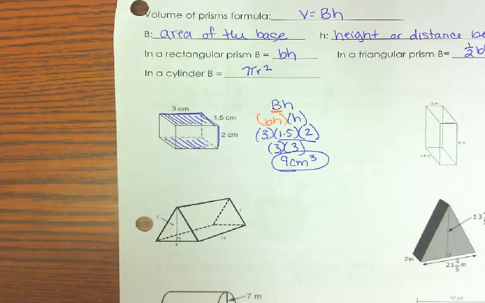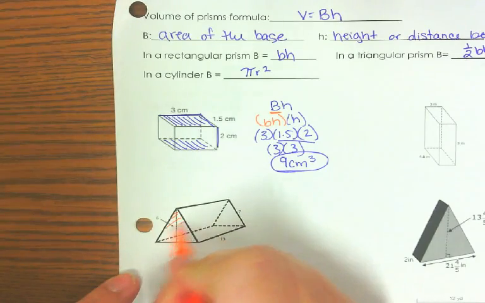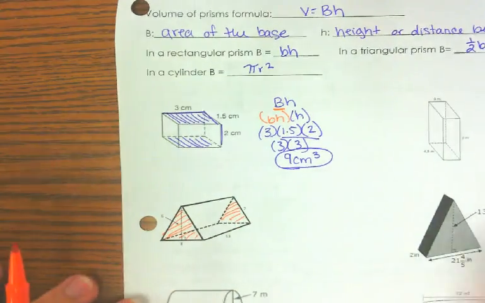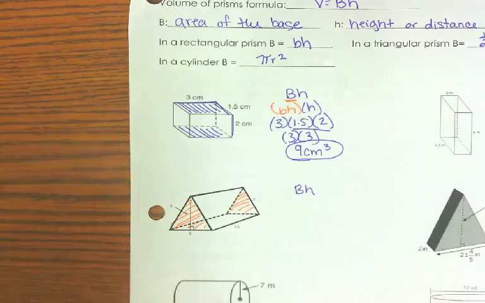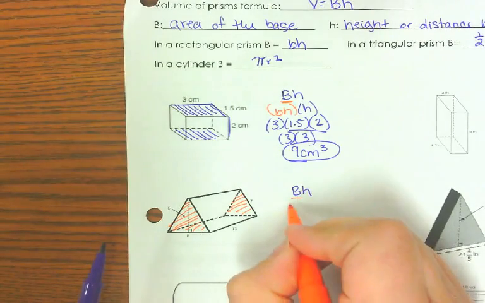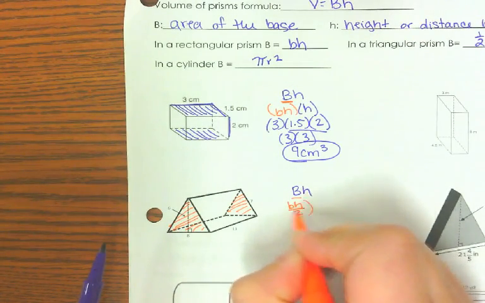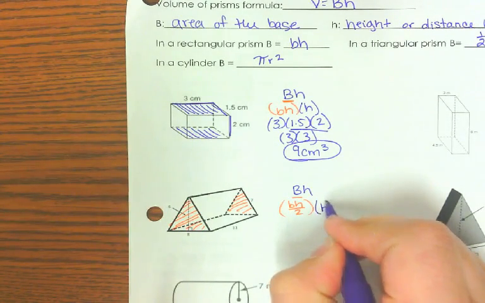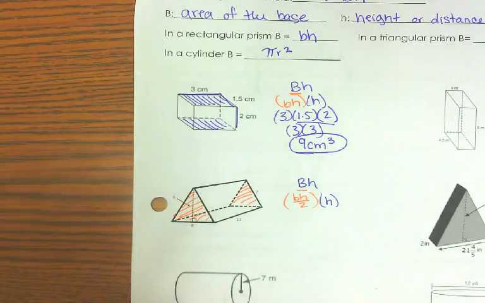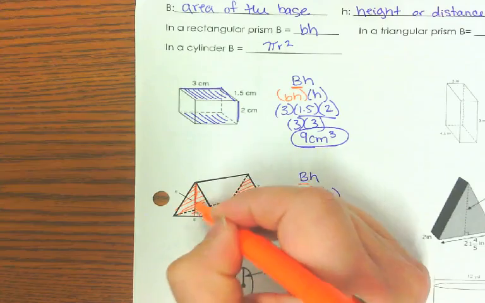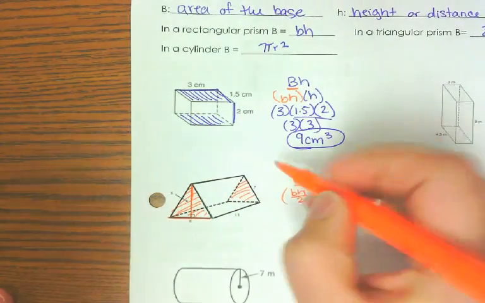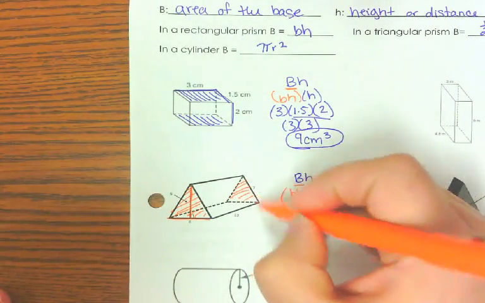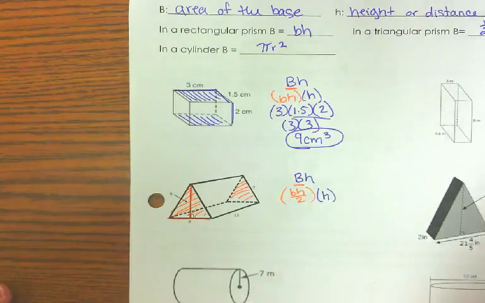For our triangular prism, our base is going to be the triangles. So I need the height and the base of our triangle. Our formula is big B times H, but big B is now going to be replaced with base times height divided by 2, and we multiply it with the height, or the distance between the bases. My height on my triangle is 6, and my base is 8. I'm not going to use the 7 for the triangle. I would use it when I'm finding surface area because it's the side length for the rectangle, but I do not need it to find the volume.